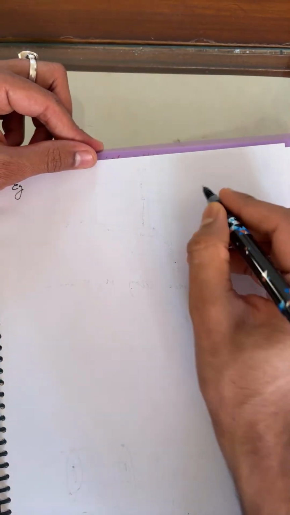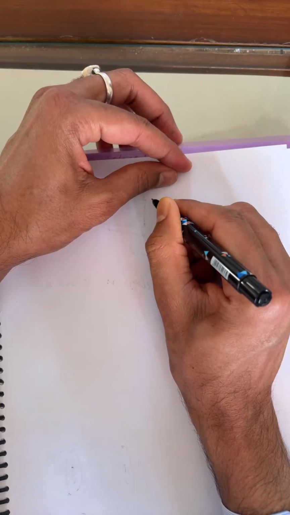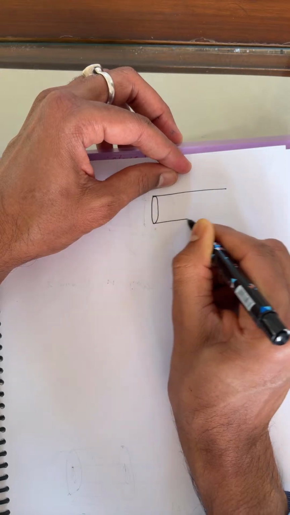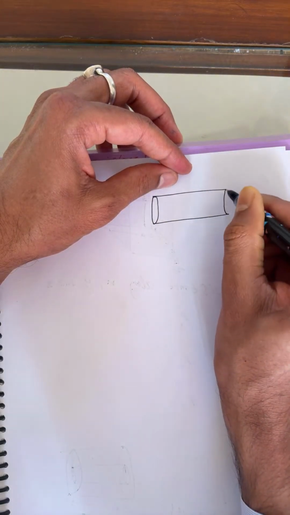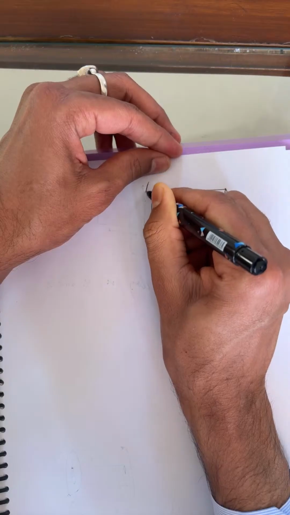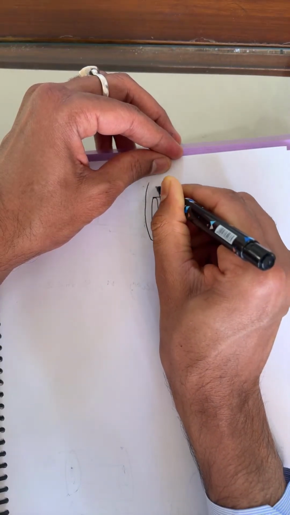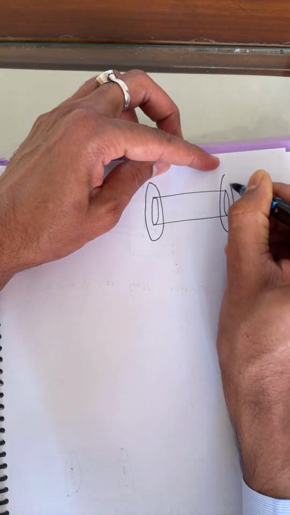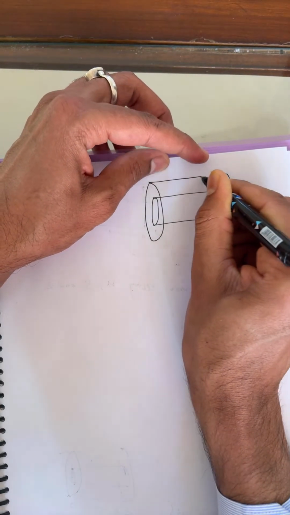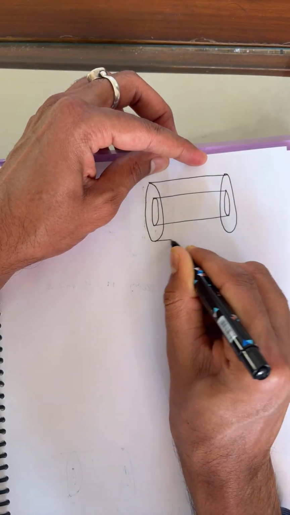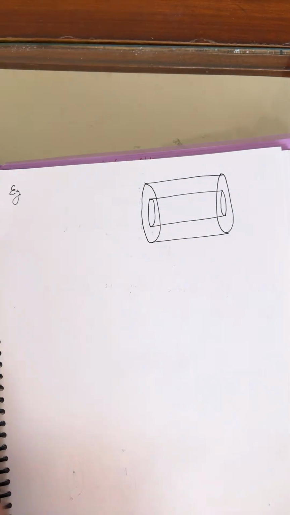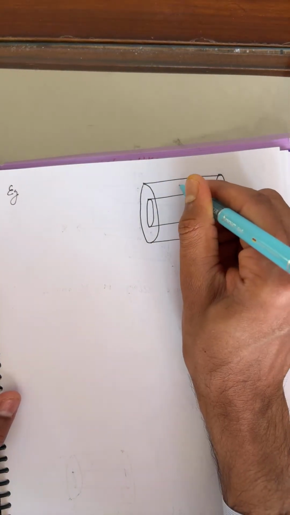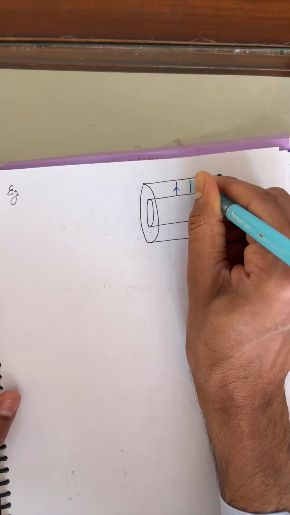Again, this is a concentric cylinder, and here I'm going to change the direction of flow of current. This is a different direction of flow of current.